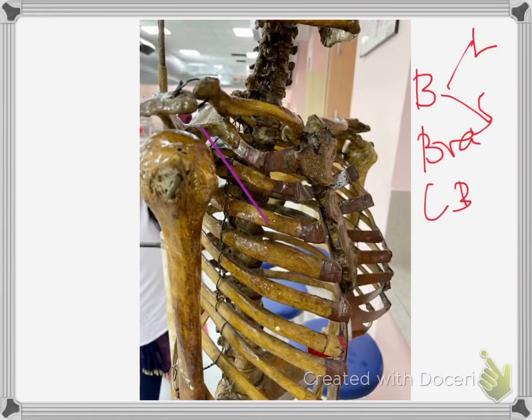This is the glenoid cavity. Can you see this? This is the glenoid cavity, and the long head arises from the supraglenoid tubercle. Next is the coracoid process. This is called the tip of the coracoid process. The tip of the coracoid process gives attachment to the short head and coracobrachialis. So here is the long head, here is the short head and coracobrachialis both. This is about the origin of the biceps and coracobrachialis.